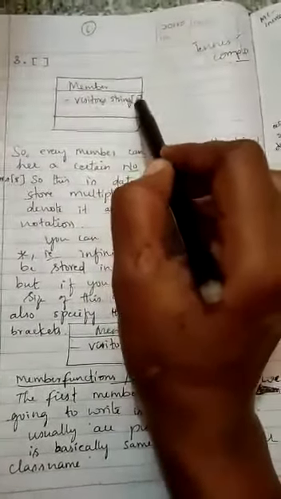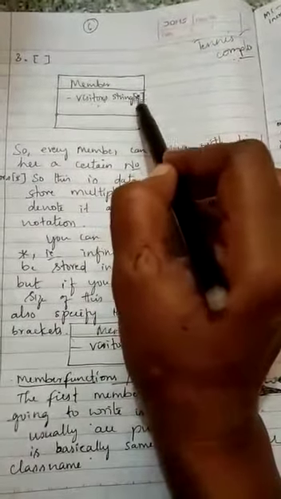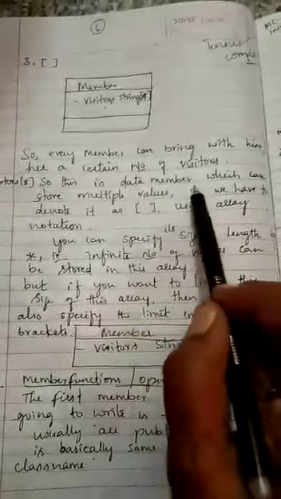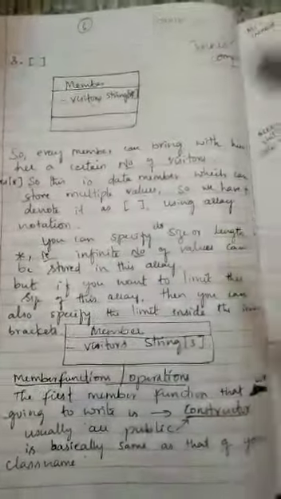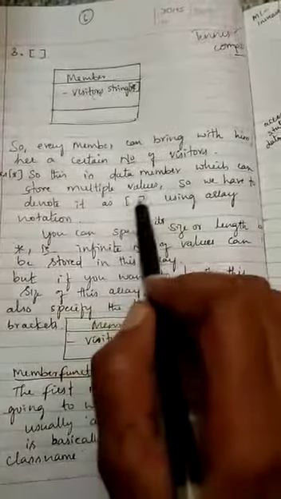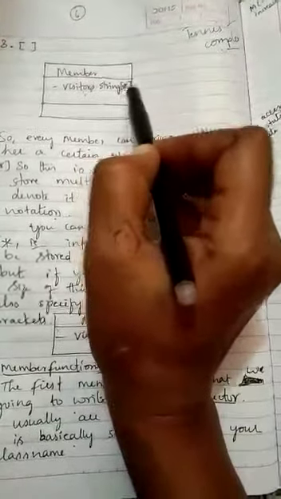If I give a star here, string is a data type, and this tells that it stores multiple values. Visitors may be more than 100, 200, correct? So we have to denote it using array notation, in which we specify the square brackets.